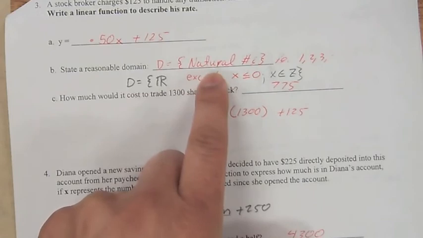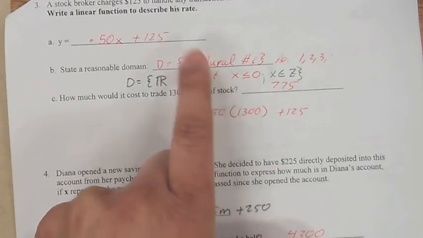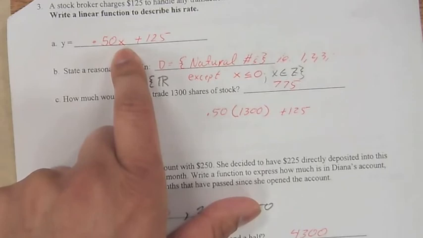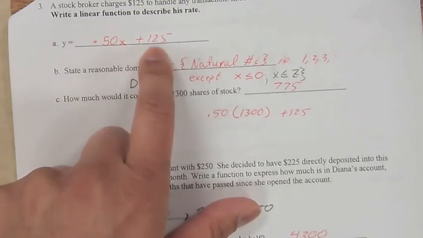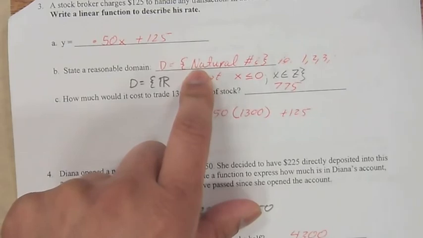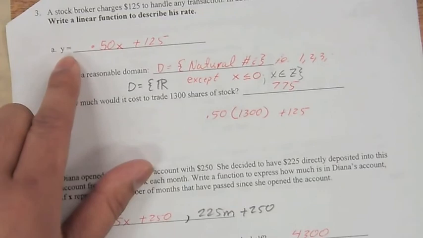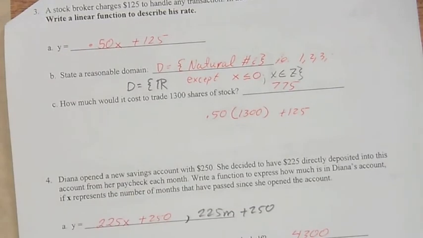Well, a reasonable domain has to include all natural numbers, first of all. You're not going to make a negative number of shares. You're not going to buy 0 shares either, because if you tell the guy, I'm going to buy 0 shares, he's going to charge you $125 just for talking to him, and that's not going to make sense. So whole numbers are out. Natural numbers, the counting numbers, are the ones that we want. Now, if we set y equal to 0, we find that 250 comes out, which would break even for the cost. So you need to buy at least 250 shares to make a reasonable estimate.